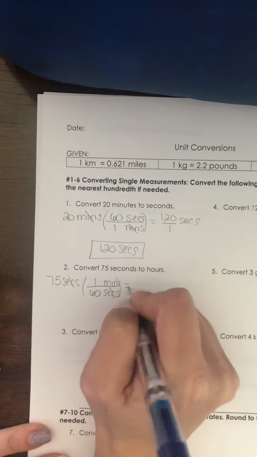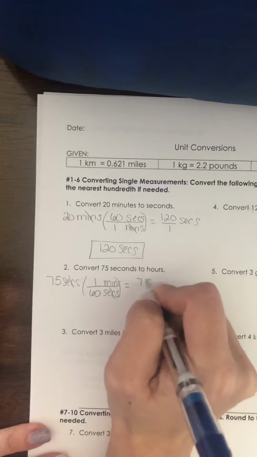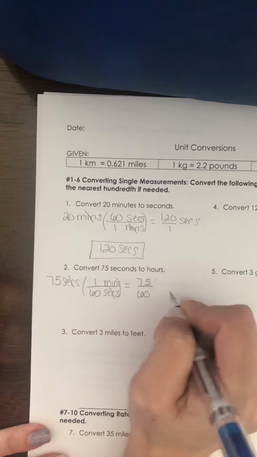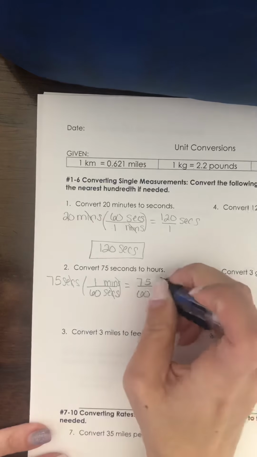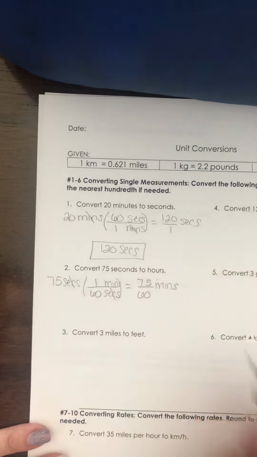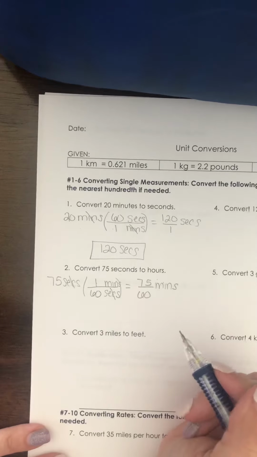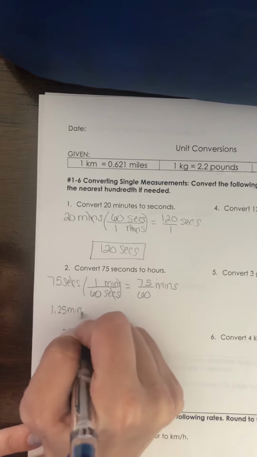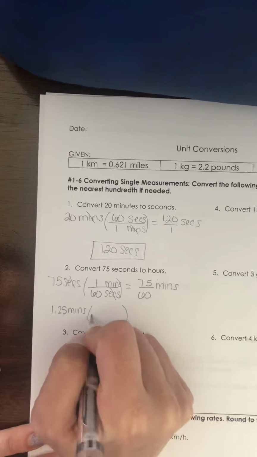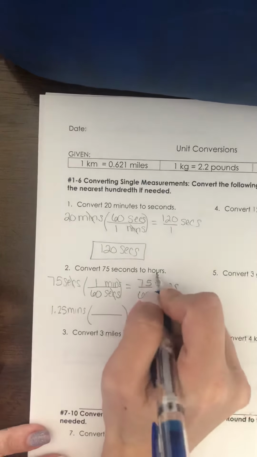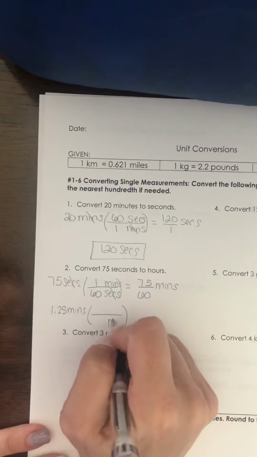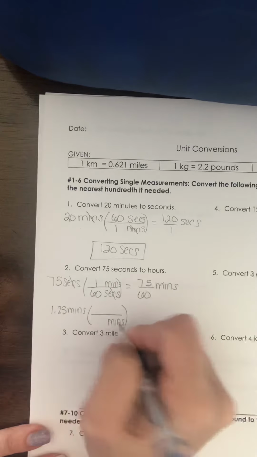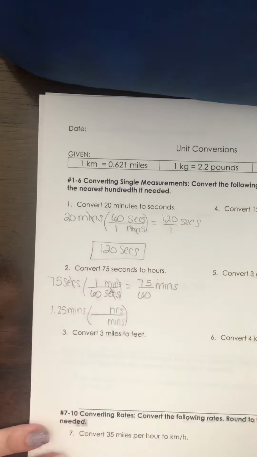So seconds cancel. 75 times 1 is 75 divided by 60. And my label is minutes. If you go to your calculator and do 75 divided by 60, you get 1.25 minutes. Now I need to convert minutes to the hours that I want to get in the end. I'm going to put minutes on the bottom again because it needs to be opposite, and I'm going to put hours up here.